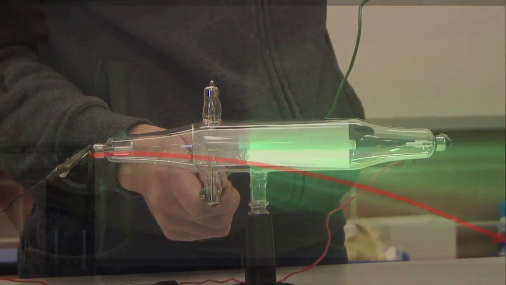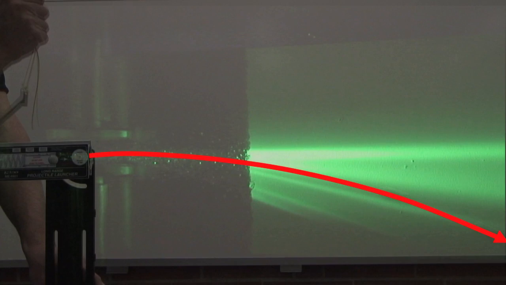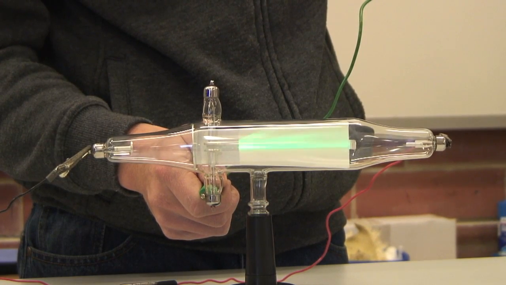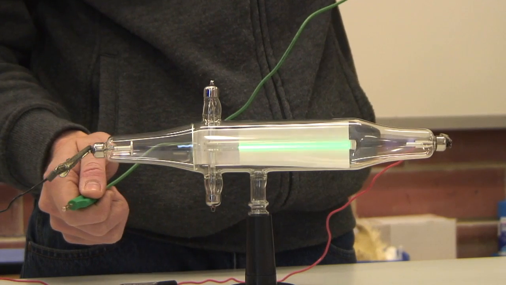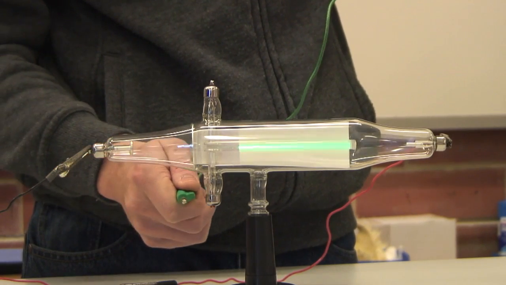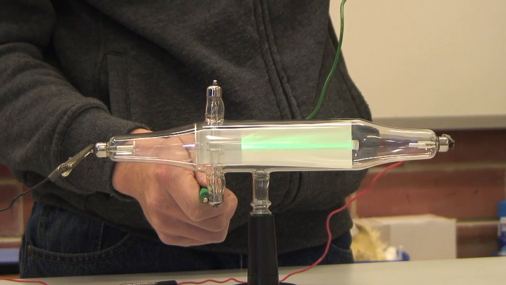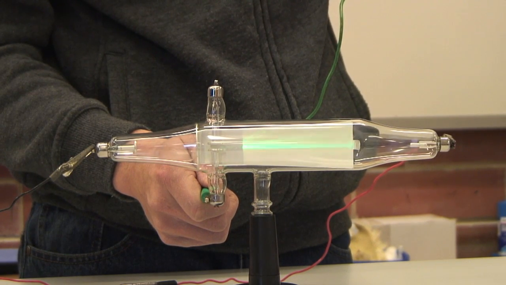If we compare this to our projectile motion, we'll see that the movement of the electrons through the charged plates is similar to the movement of our ball in our gravitational field. So knowing that the deflection of our charged particles and our projectile motion behave in similar ways, we can apply the same formulas from projectile motion to calculate changes in our moving charged particle.